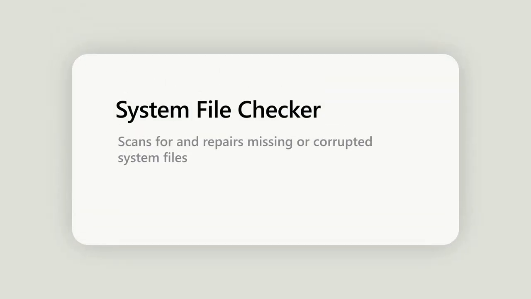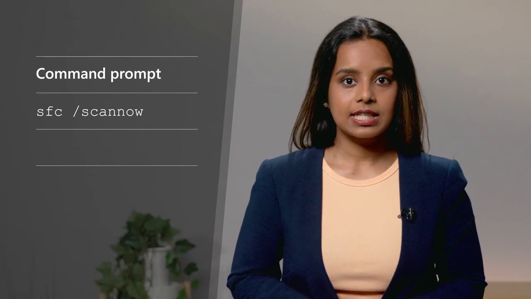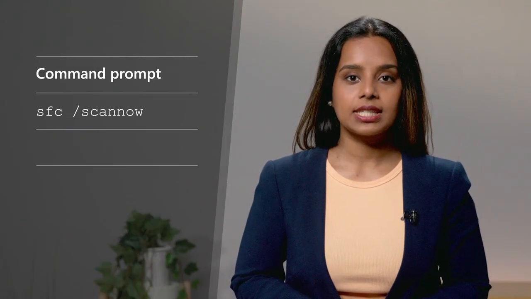Addressing software corruption and installation issues requires a thorough approach to identify and resolve the root cause. Here are several effective methods. The System File Checker, or SFC tool, is a built-in utility in Windows that scans for and repairs missing or corrupted system files. Running this tool can often resolve installation issues related to damaged system files. To use it, you have to open the command prompt as an administrator. Type sfc /scannow and press enter. The tool will then scan the system and attempt to repair any corrupted files it finds.